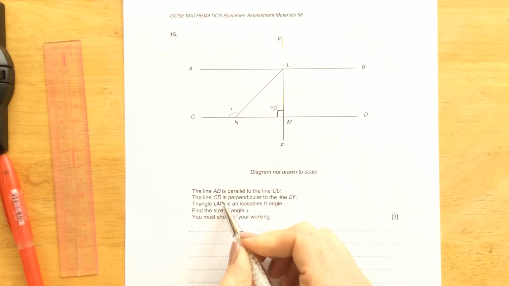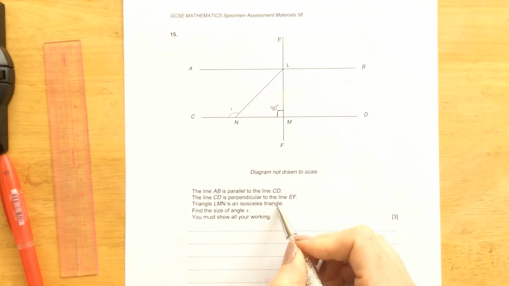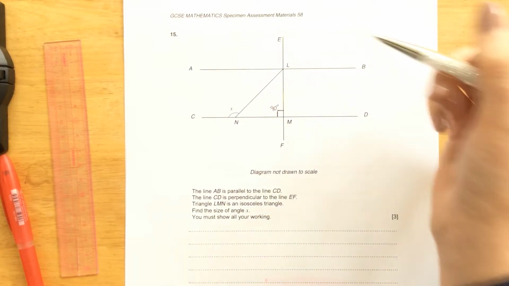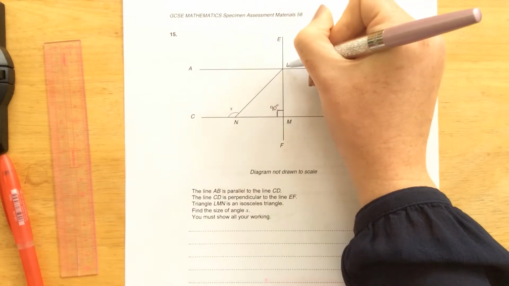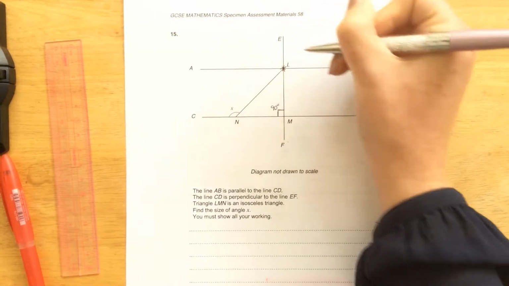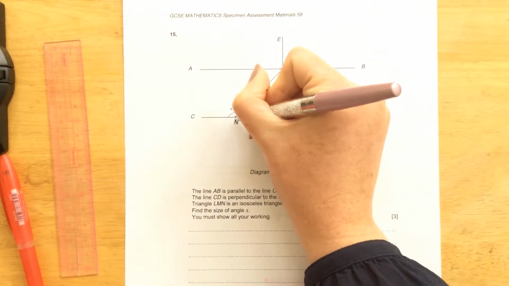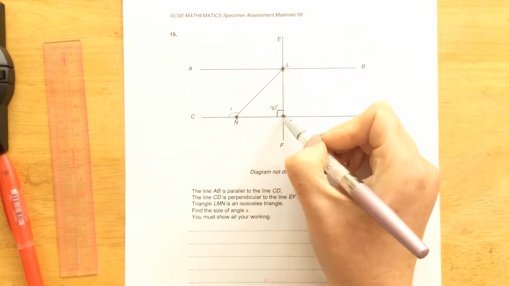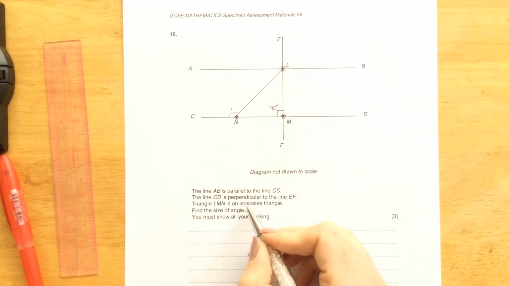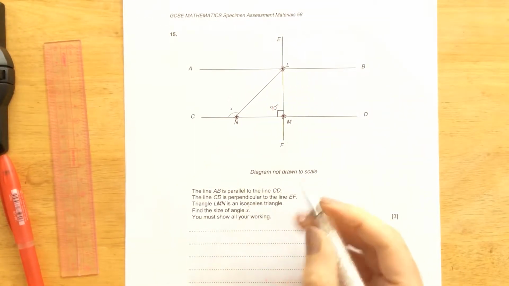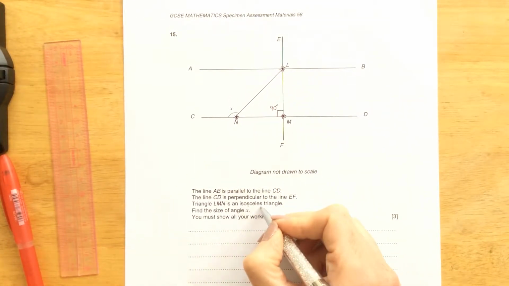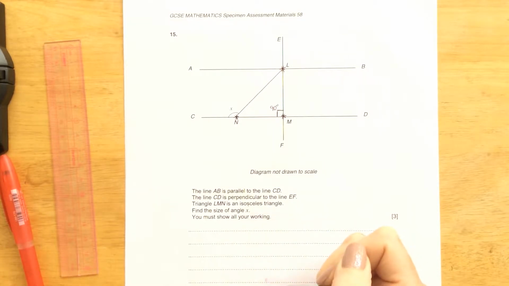Triangle LMN is an isosceles triangle. So LMN, L is here, M is here, and N is here. So the triangle formed by these points is an isosceles triangle. And we know that isosceles triangles have two sides that are the same and two angles that are the same.